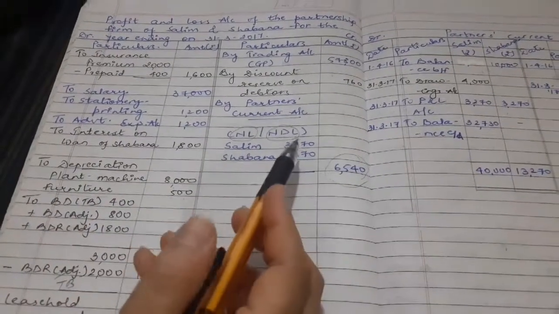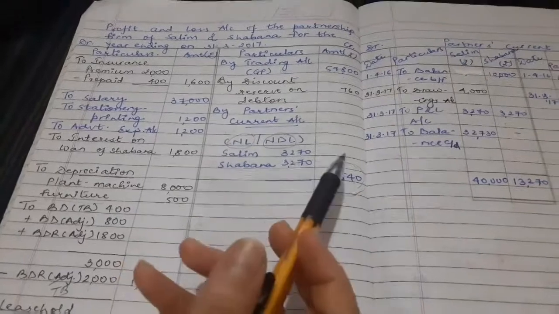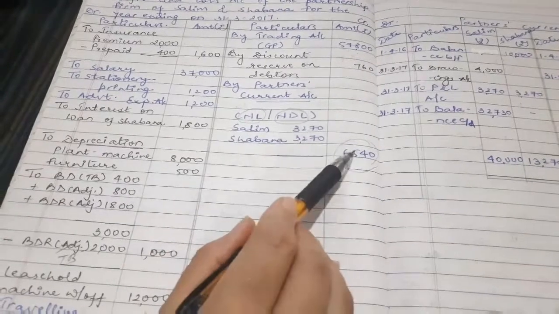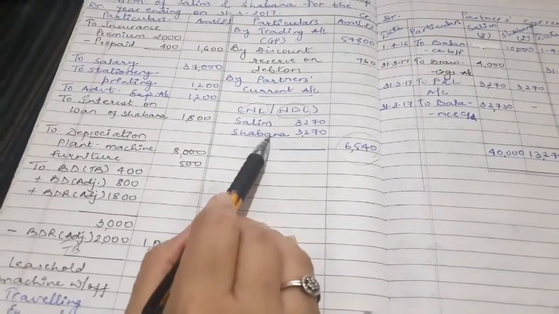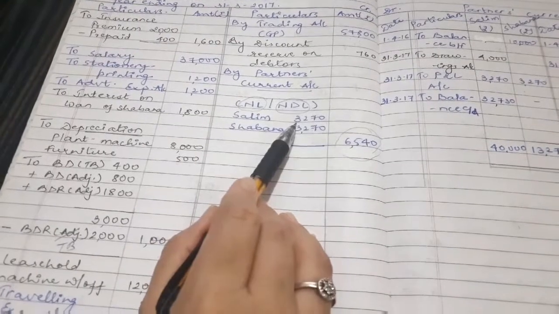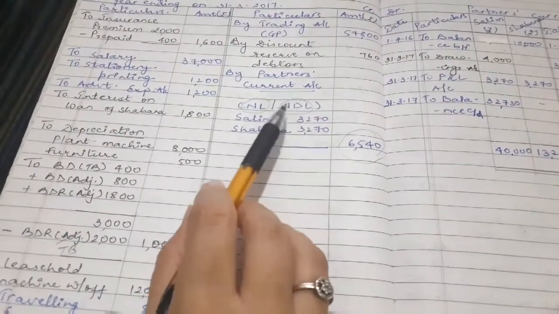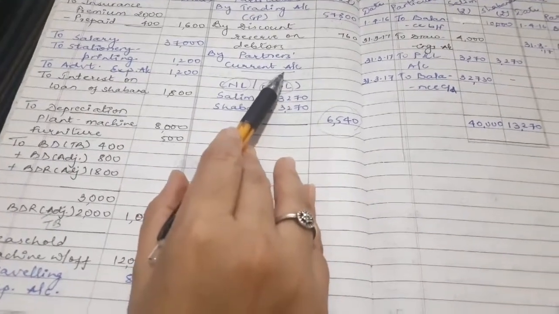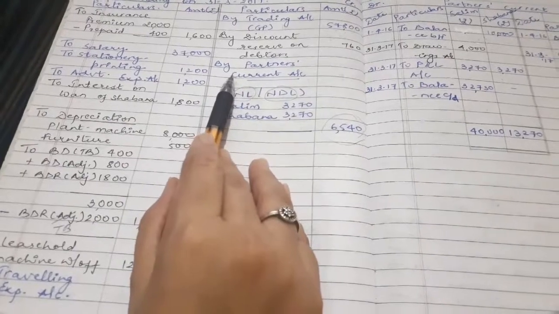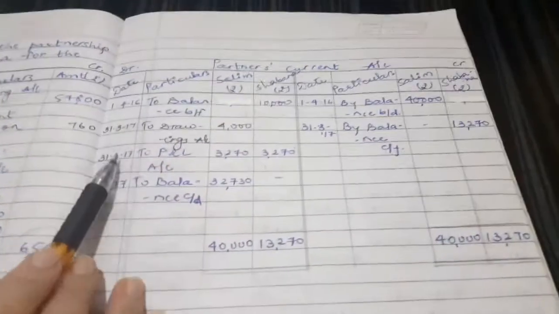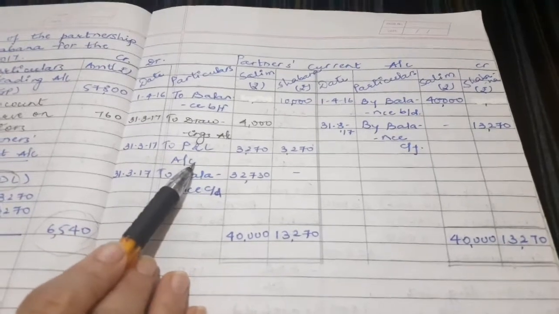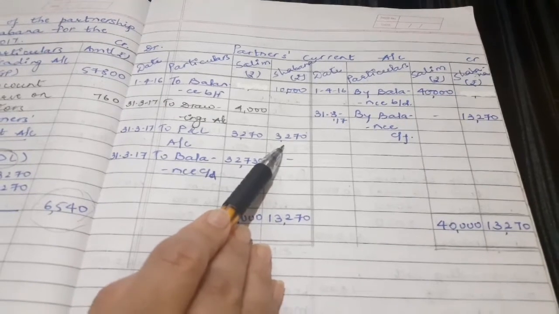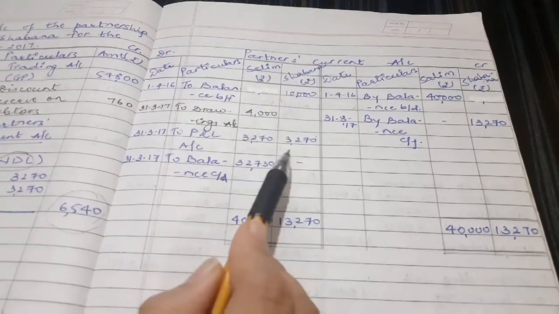No need to prepare the profit and loss appropriation account separately. So directly the effect is given to the partners' current account. The loss is divided among the partners equally. So the individual partner's share comes to 3,270. Now due to loss, the partner's current account balance gets reduced. So it is recorded on the partners' current account debit side. On the debit side, here it is, to profit and loss account, that is divisible loss, 3,270 in the individual partners' columns.